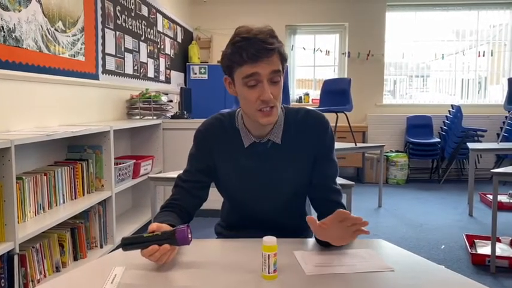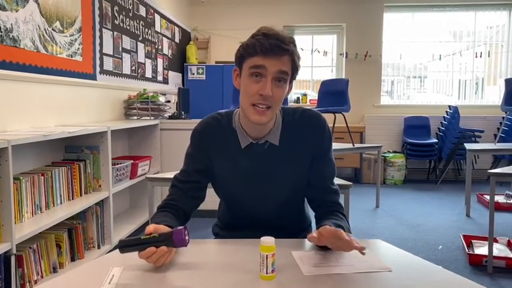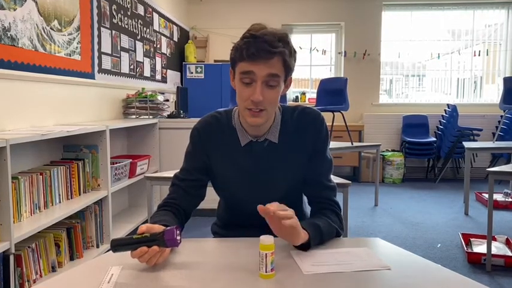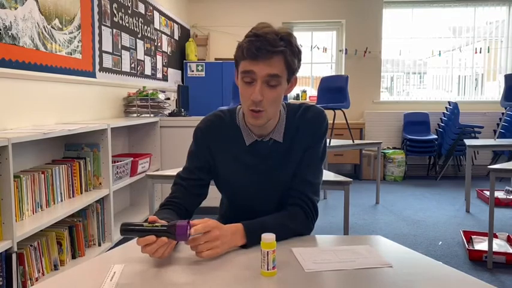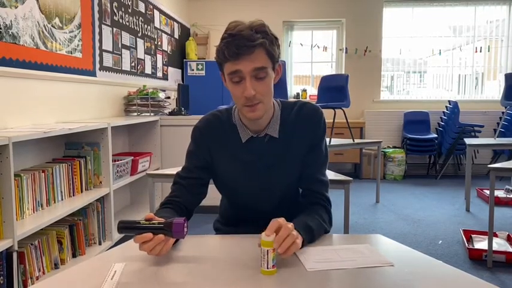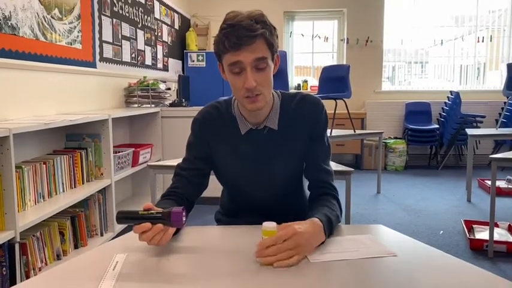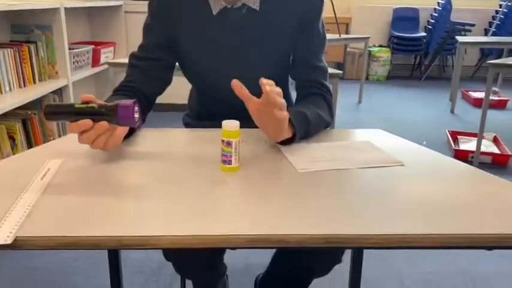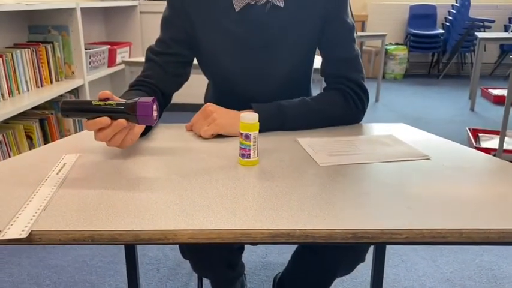Now, a shadow is a dark shape, isn't it? And that's made when there's an object or an item that blocks the source of light. So if I were to shine this torch this way, the object here, which is some bubble magic, would block the light source and we'd have a shadow coming across here.